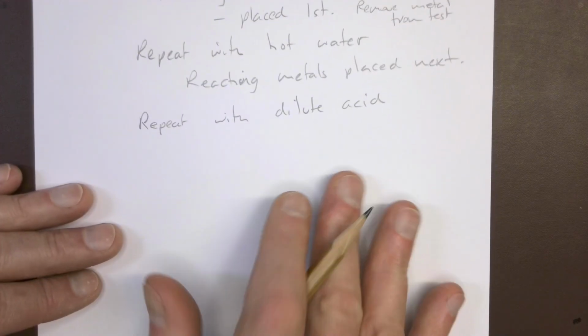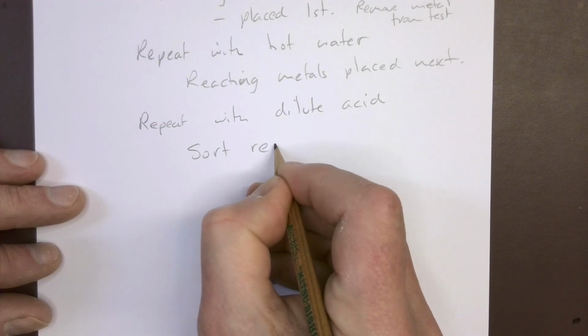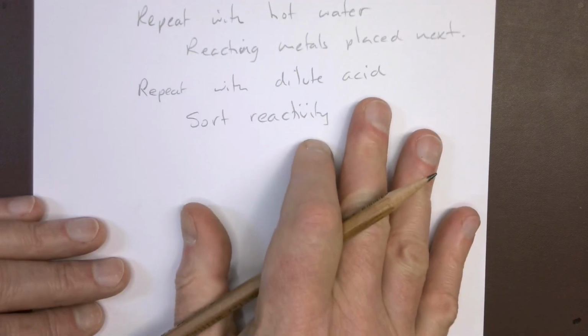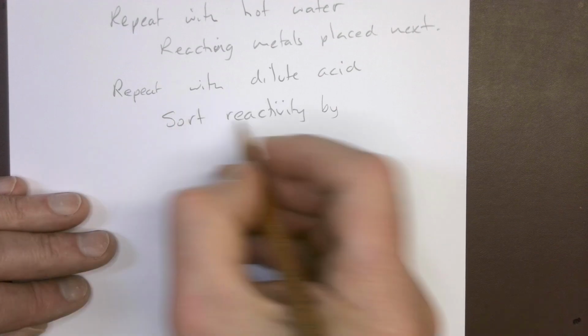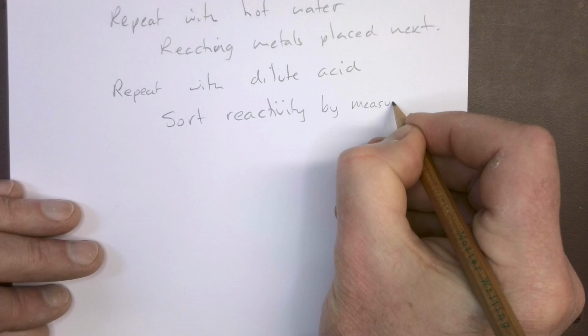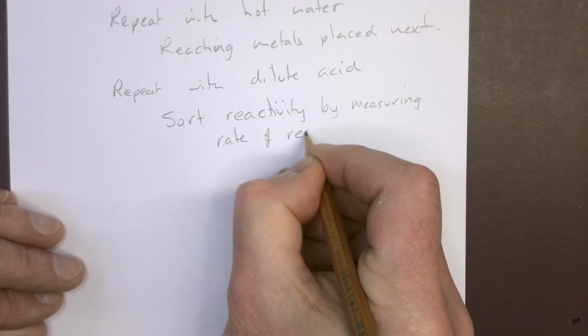So we may need to sort reactivity by, let's see, we'll sort the reactivity by measuring rate of reaction.